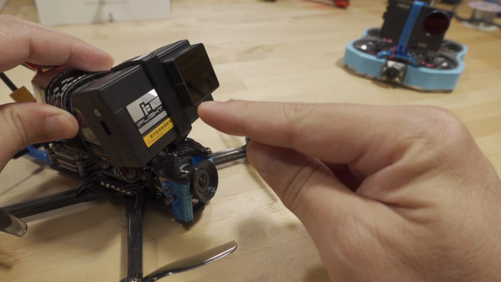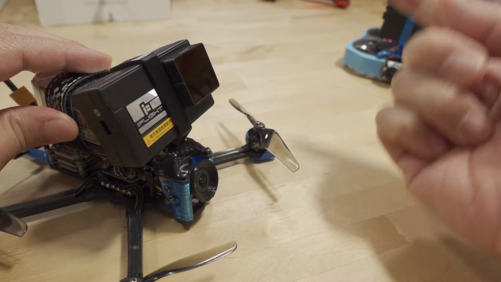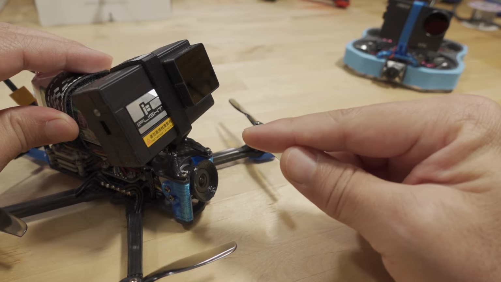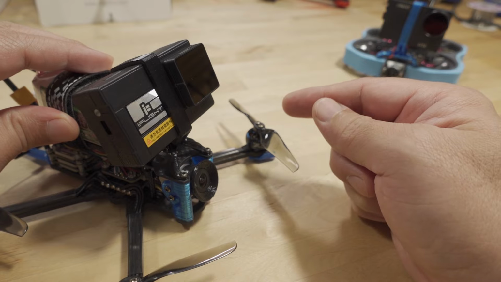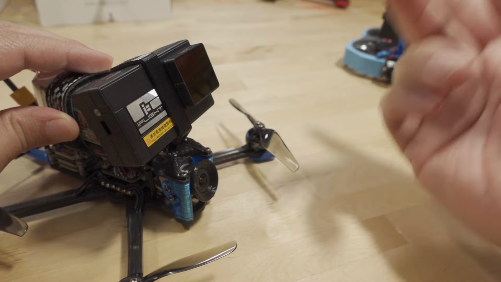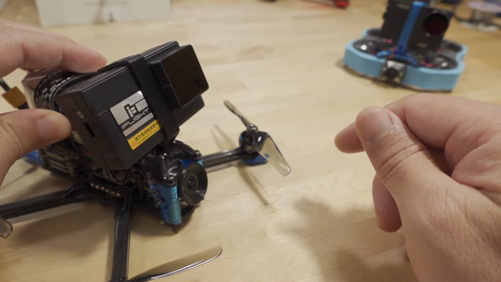So this is basically based off of the RunCam 5 Orange. If you go and get the latest firmware update for the RunCam 5 Orange, it will actually record the gyro data as a CSV file like this camera as well. So if you already have that camera, you can use this video to basically get the same results.